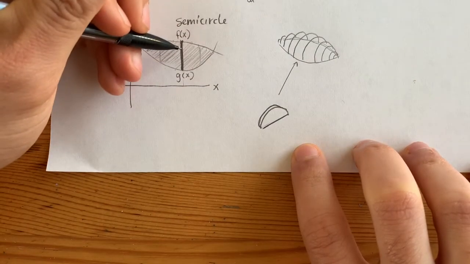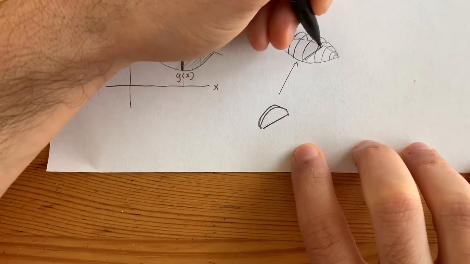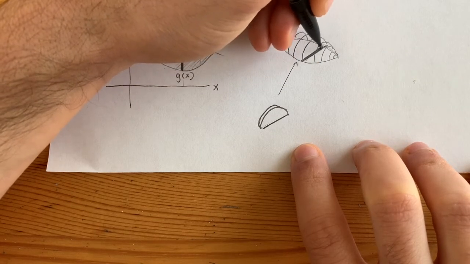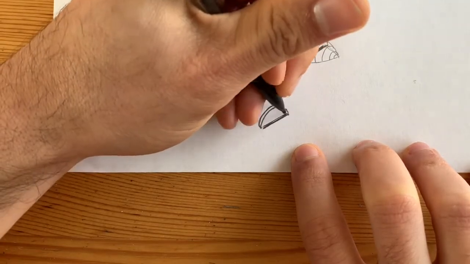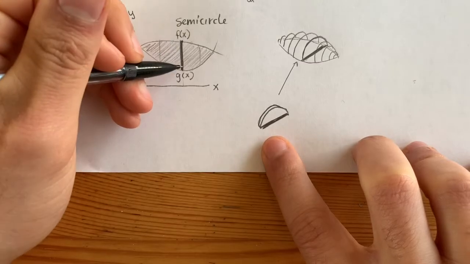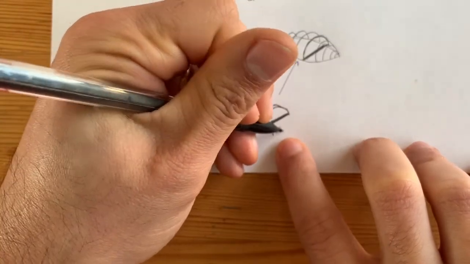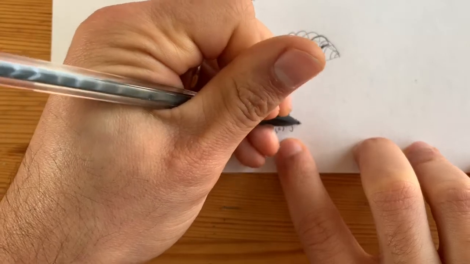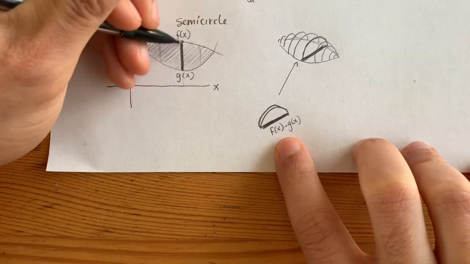So what I'm saying is, this line in 3D would be the base across here, or the diameter line of this line. So this line right here would be top minus bottom. So the length of this would be f of x minus g of x, and that would be the diameter. That's this line right here, or this line right here.